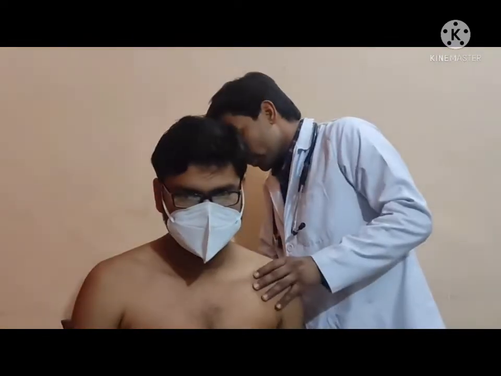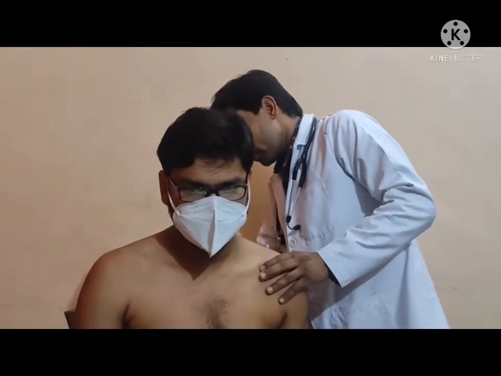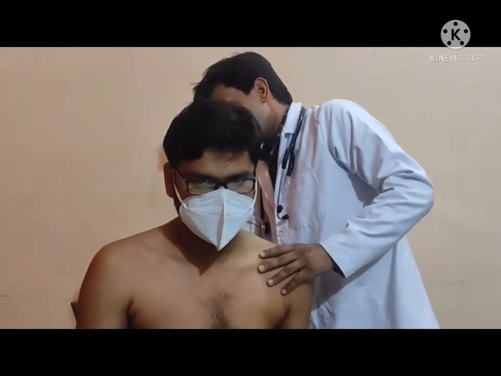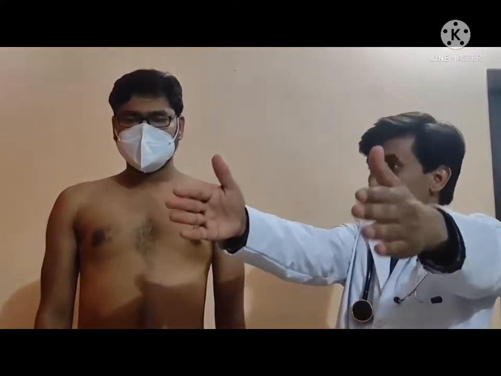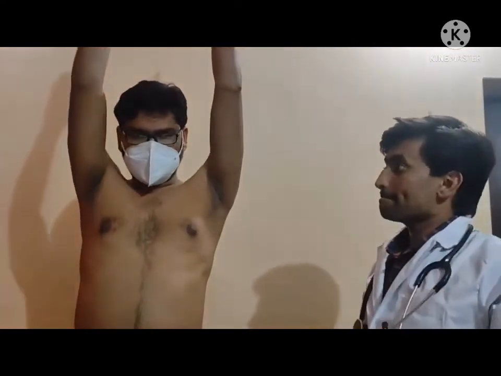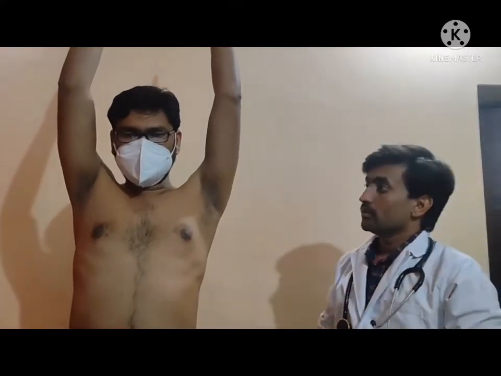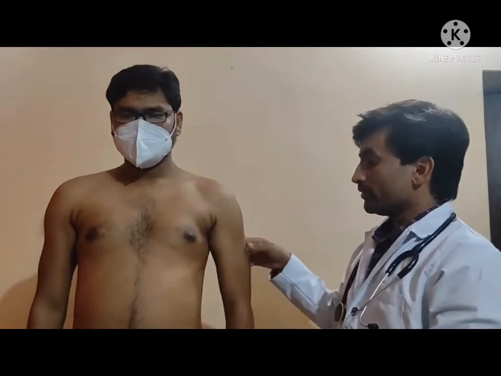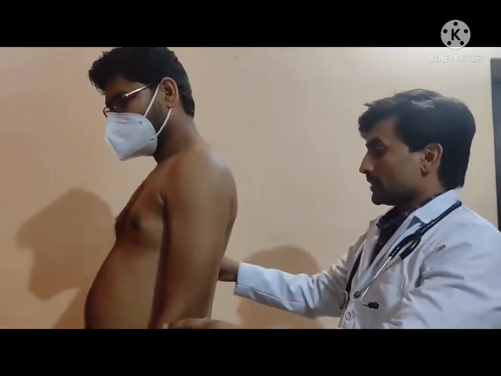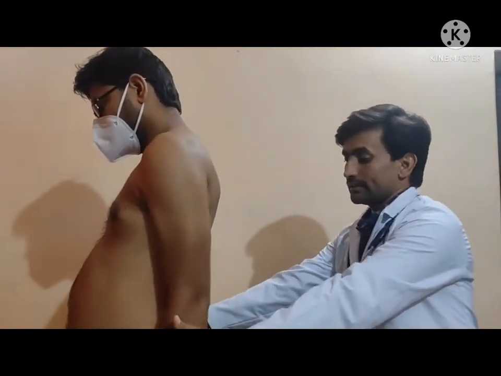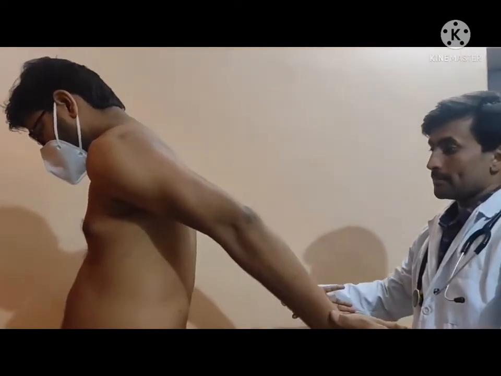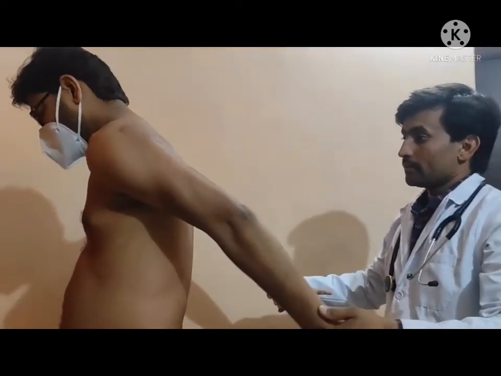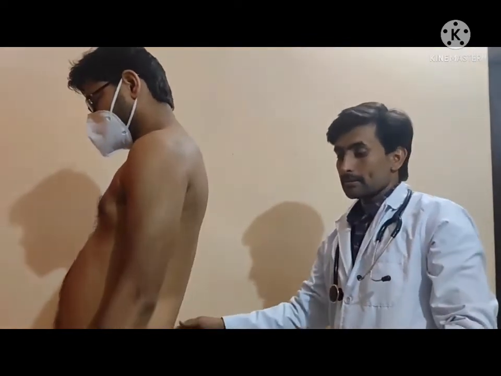So now palpate also the scapula on both sides. Do your hand flexion like that. Up. Do you feel any pain? No. Okay. Move around. And now you will do extension. Do you feel any pain? No. Okay. For adduction, like that.